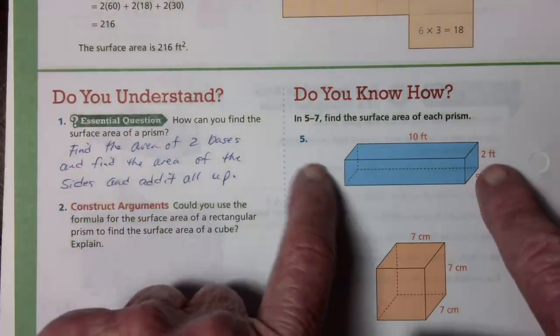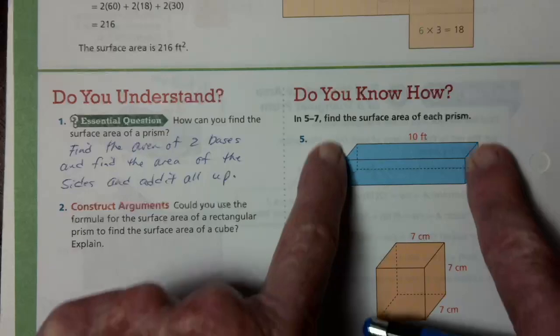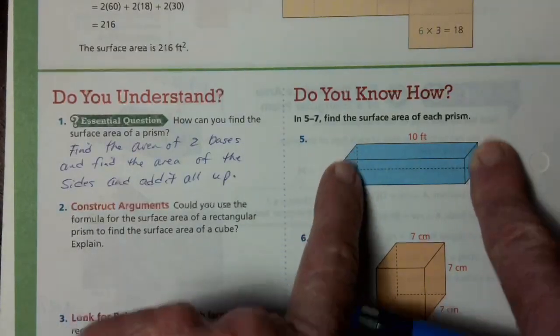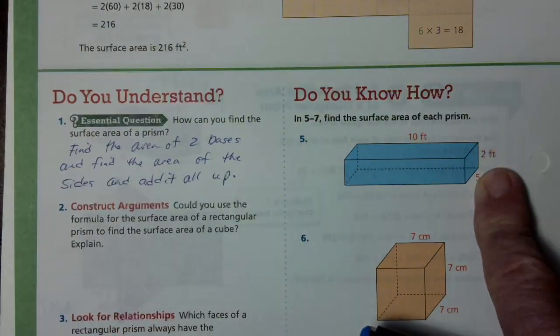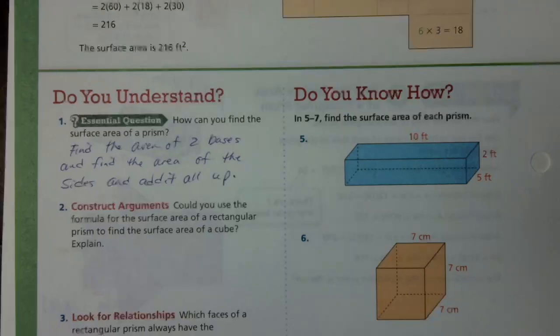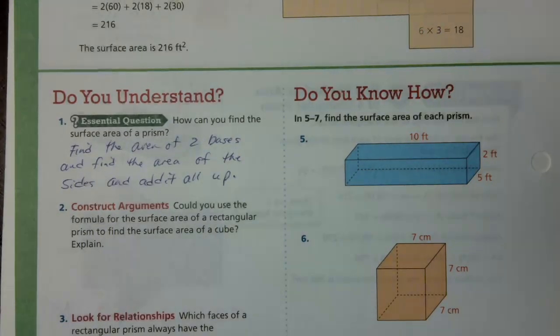See, we're going to find these two bases. The bases are the two that are parallel sets, these two end pieces. Okay, we're going to find those. We're going to find all those rectangular sides around there, and we're going to add it all together.